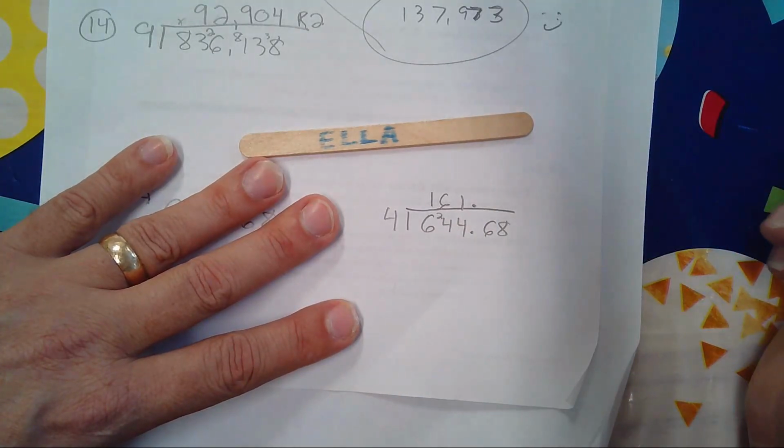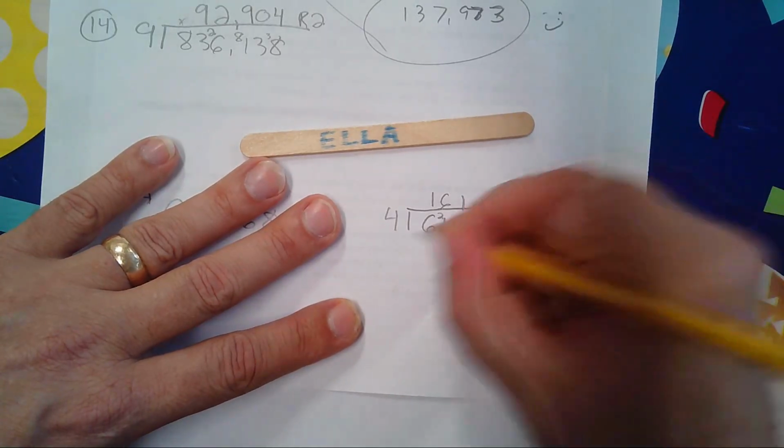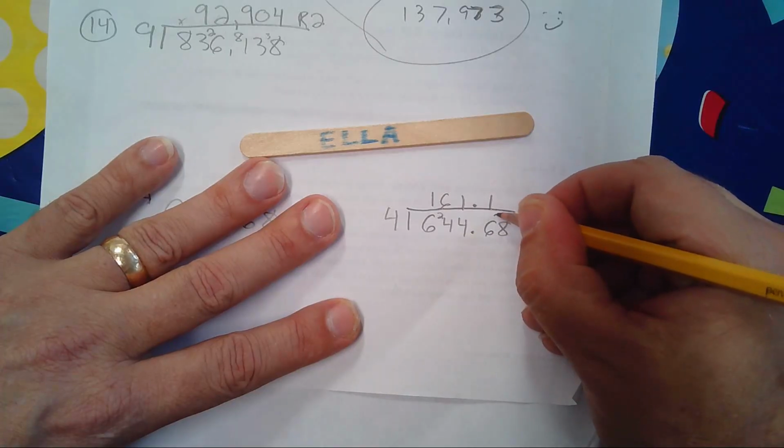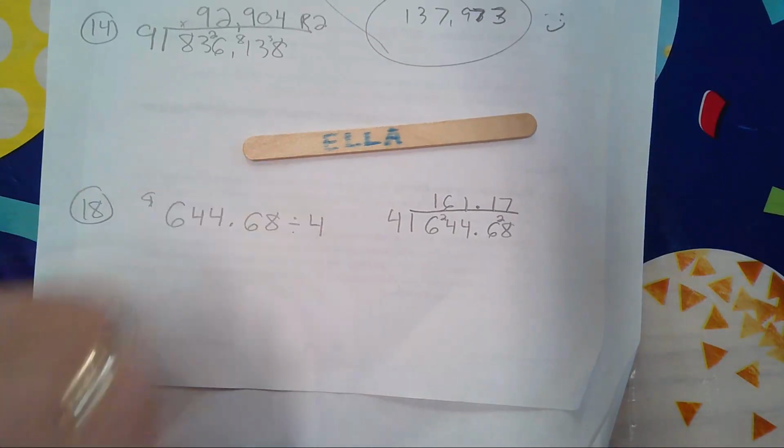Then there's a 0. Then add the 6, and then that goes into it once. 6 minus 4 is 2. Add the 8. That's 28. And 4 goes into 28 seven times. And the final answer: $161.17.